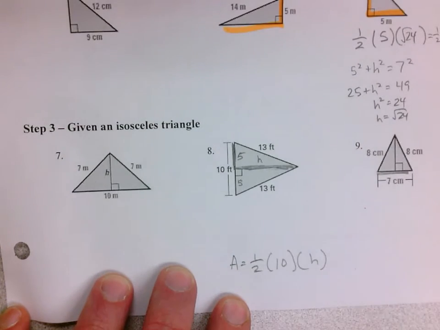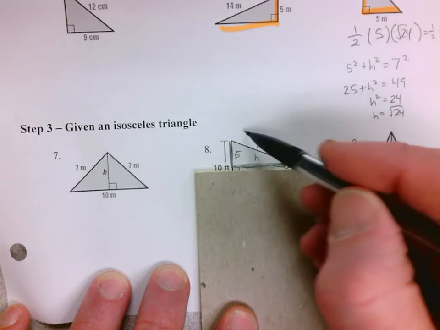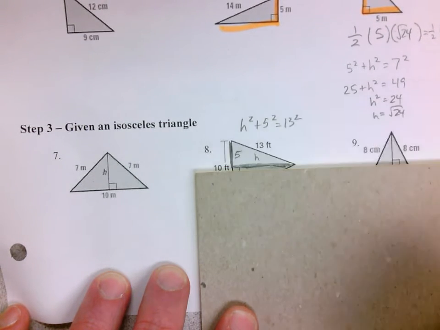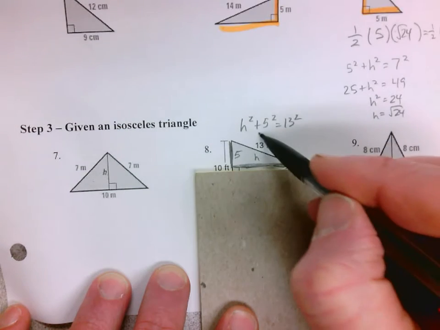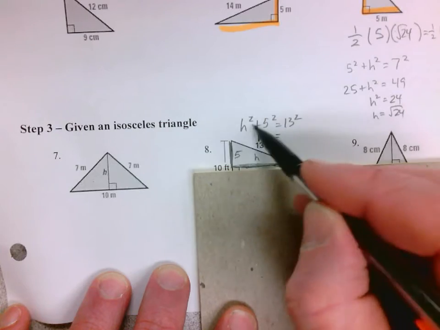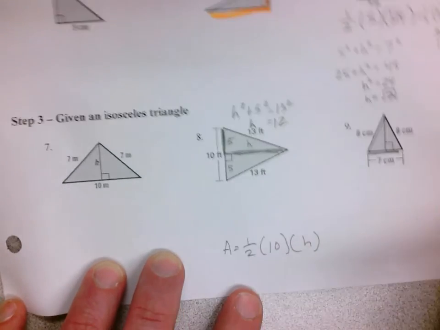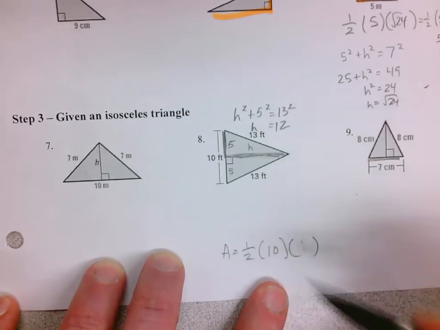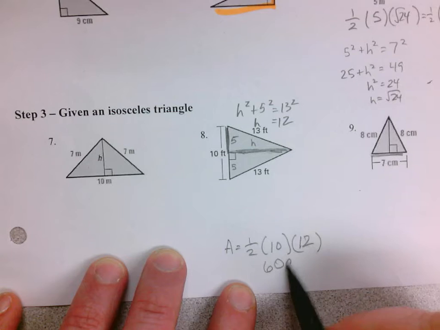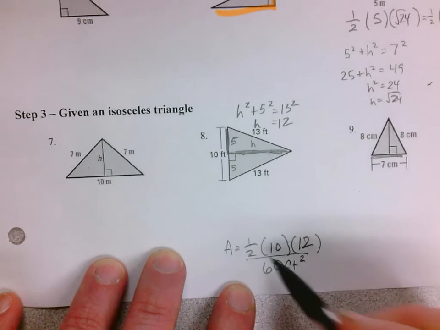So I'm only going to look at the little part of this triangle here. So that's h squared plus 5 squared equals 13 squared, and solve that. You might recognize that as one of the Pythagorean triples of 5, 12, 13, or you can just do this and solve it. So the height is 12. Go back, plug it in. 60 feet squared. Units are important. That's feet times feet.